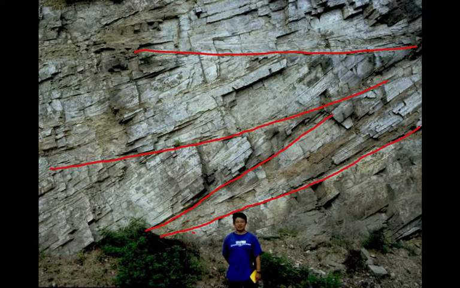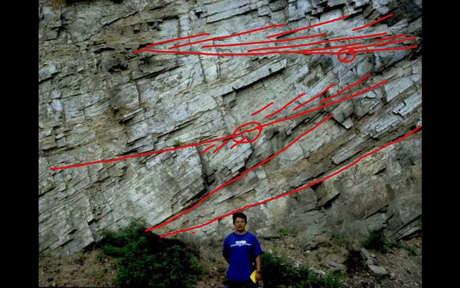And those scoop-shaped surfaces that truncate the underlying beds are filled in from above with crossbeds. Here's another surface that truncates the beds below it, and it's filled in from above with more crossbeds. So this is an example of trough cross-stratification.